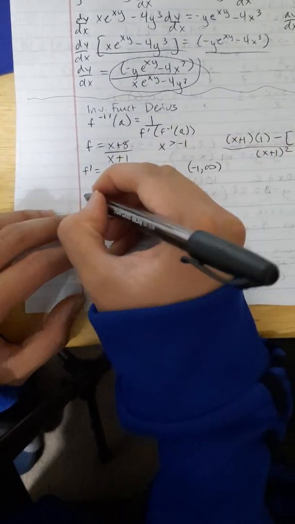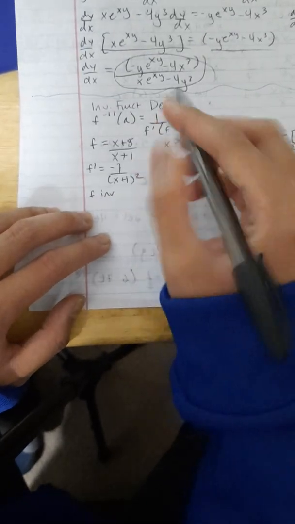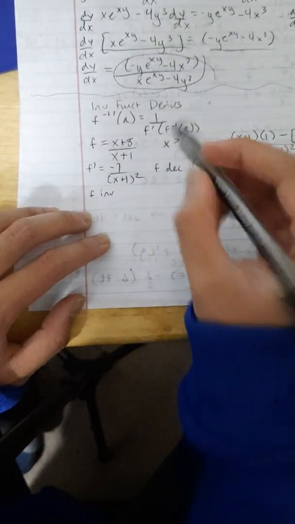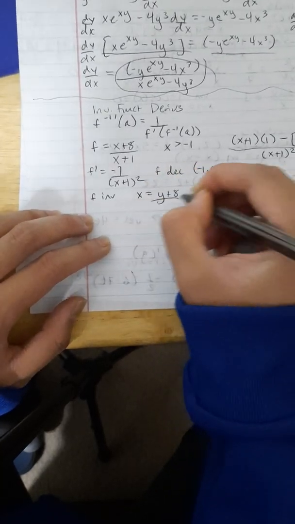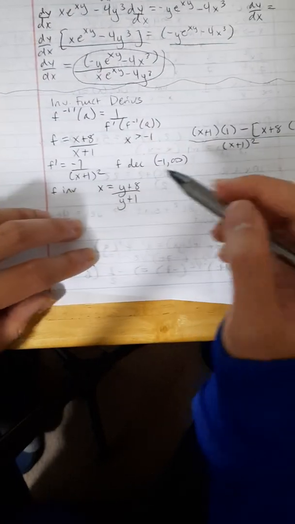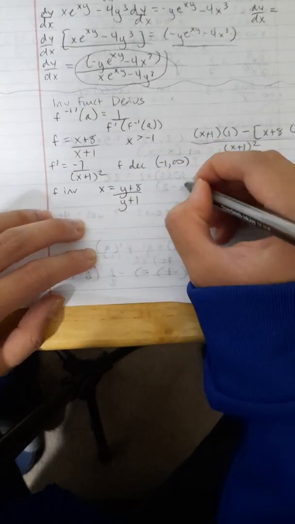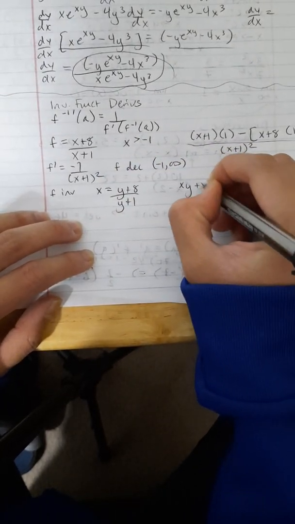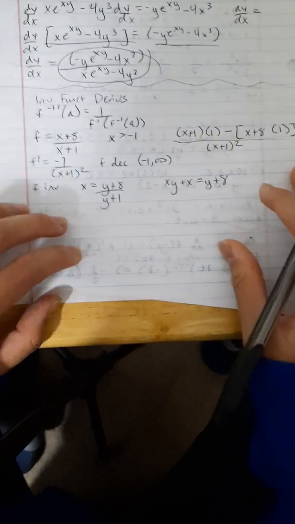And now we just need to find the inverse. How we do that, we switch the x and y of our original function. So this would be x equals (y plus 8) over (y plus 1). And now we just do some algebra. We multiply by the bottom, so we get xy plus x is equal to y plus 8.